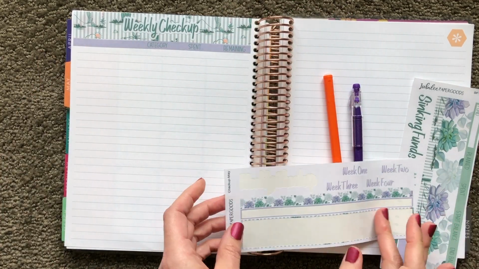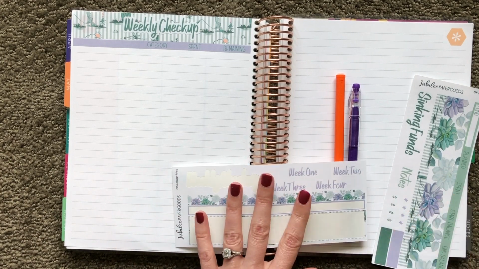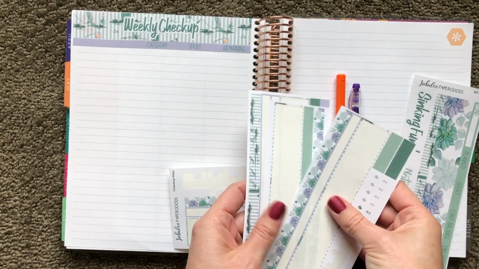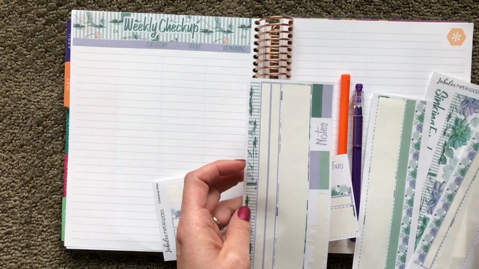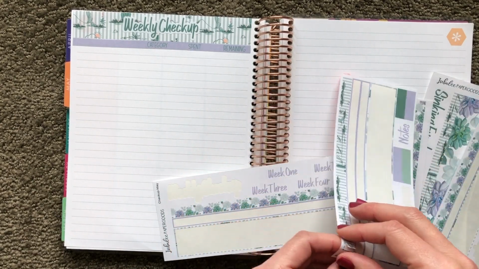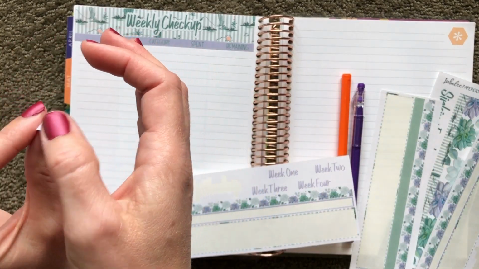Okay. Then, because I just like the way that it looks, I use some of these extra thin washi strips I have for separating the weeks.